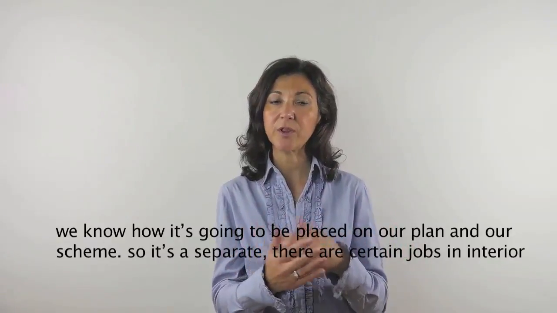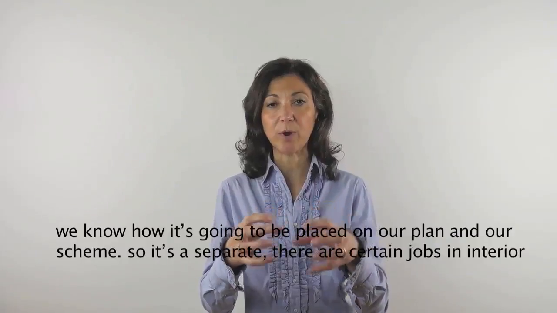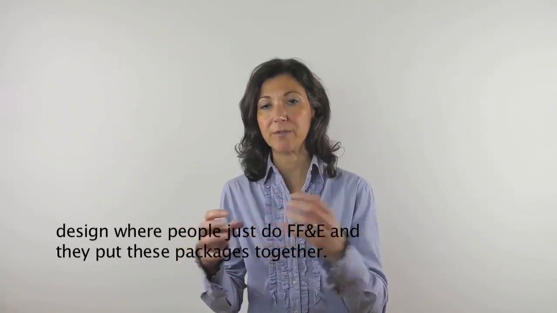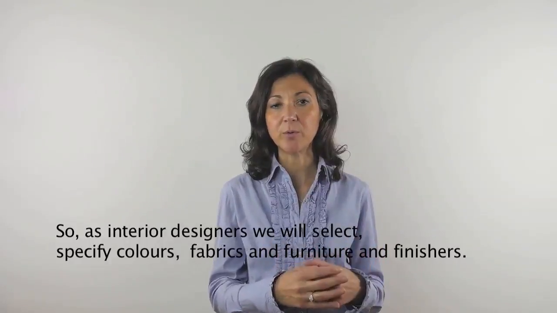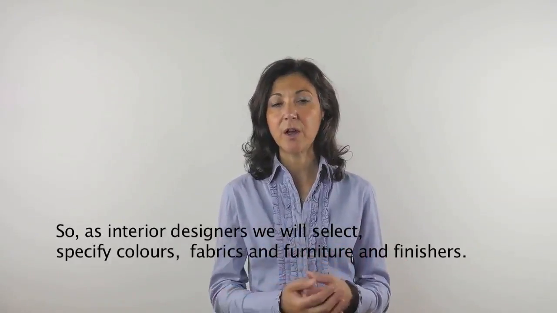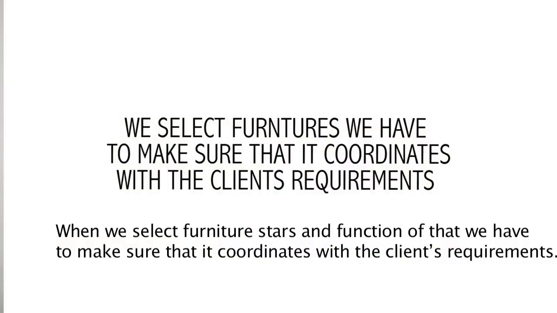So there are certain jobs in interior design where people just do FF&E and put these packages together. As interior designers we will select, specify colours, fabrics and furniture and finishes. When we select furniture styles and function, we have to make sure that it coordinates with the client's requirements.